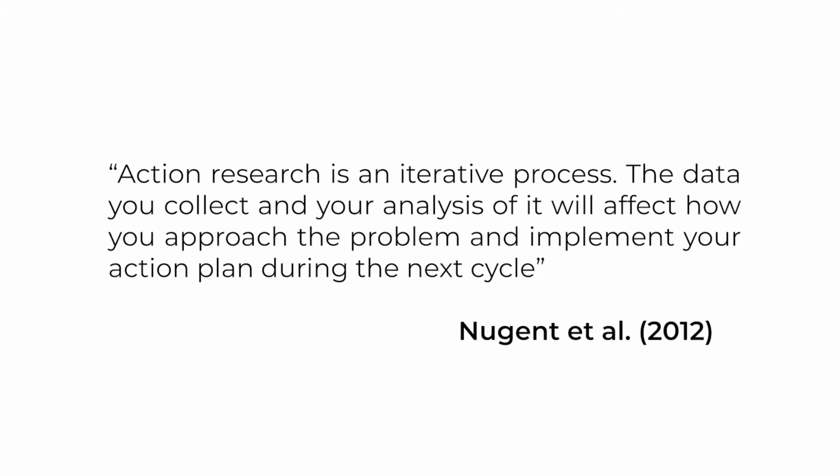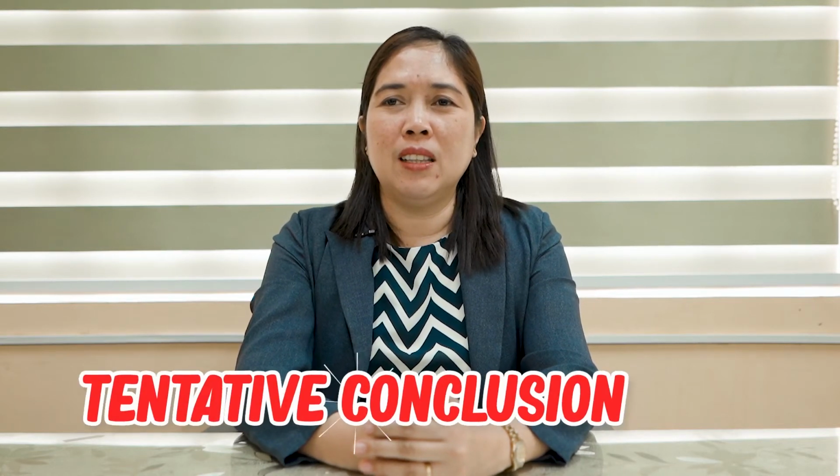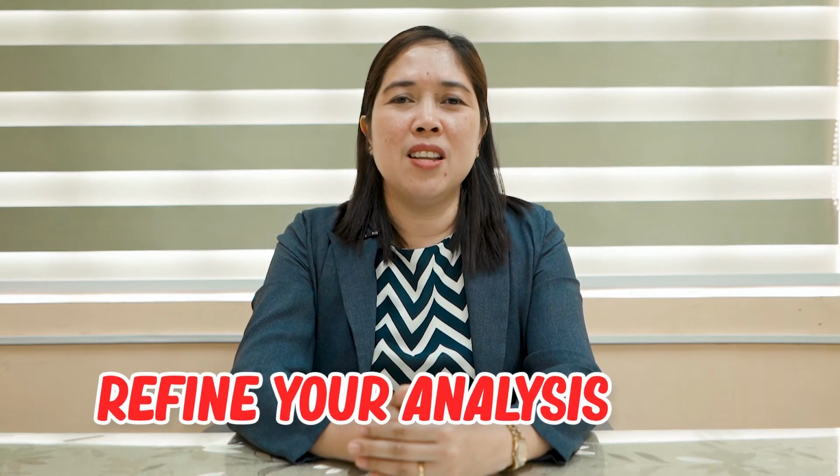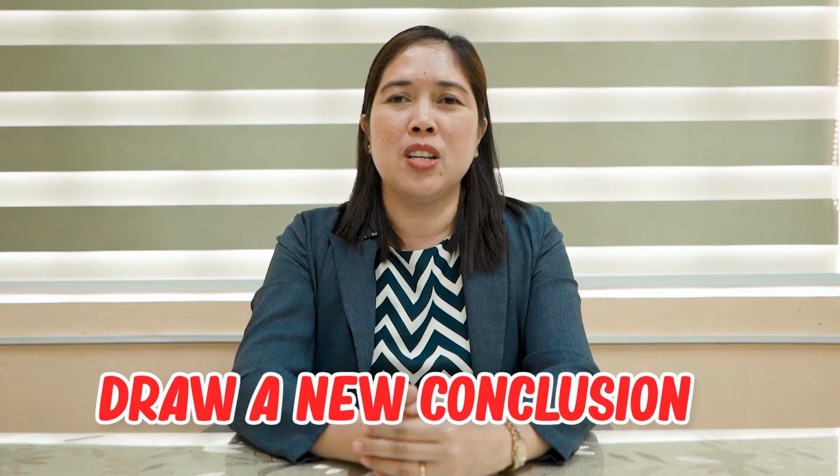Action research is an iterative process. The data you collect and your analysis of it will affect how you approach the problem and implement your action plan during the next cycle. Formulate a tentative conclusion out of the data you have collected. Though the aim of action research is to affect positively, it might happen that you are misled in the process with the enormous data you collected from different sources. As you continue to gather data, you tend to refine your analysis and draw a new conclusion.